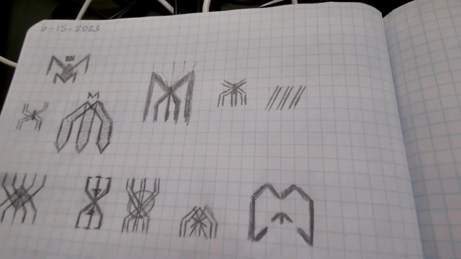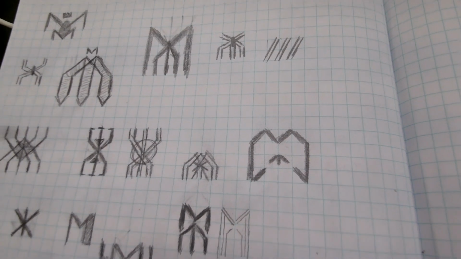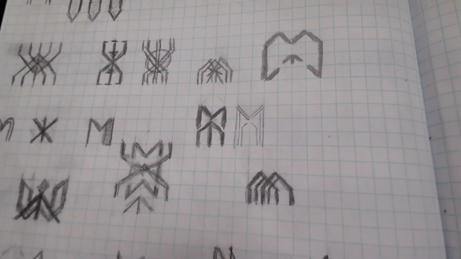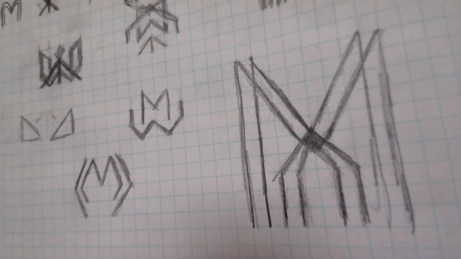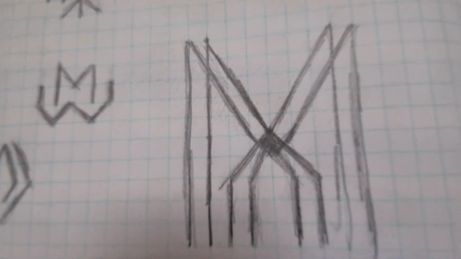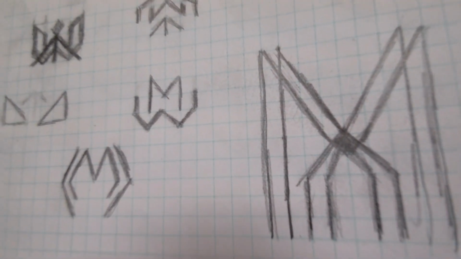With Miles, last name Morales, he's into spiders for no reason at all. So I wanted to combine the M of his first name with the M of his last name, and then have those combined in a way that kind of gives an illustration or a little illusion or a wink at a spider motif.